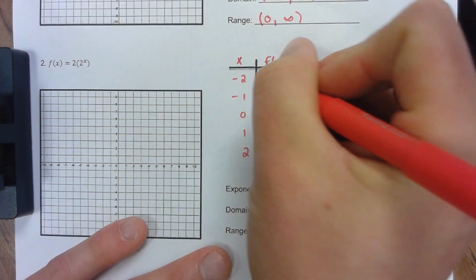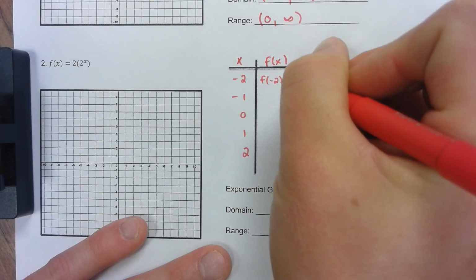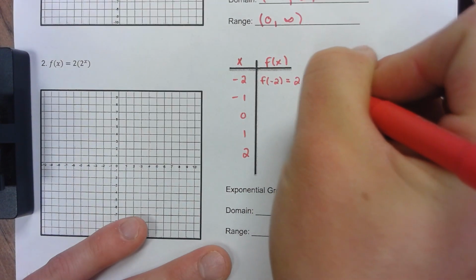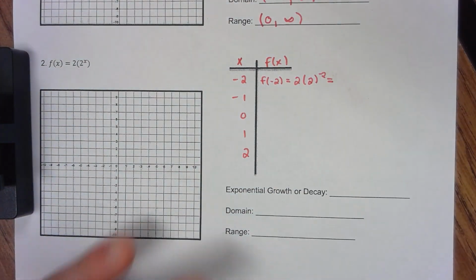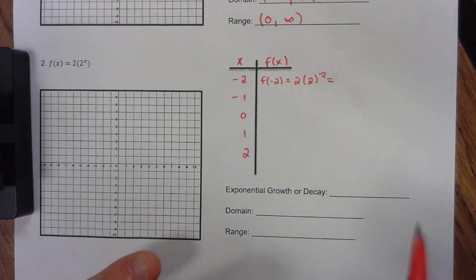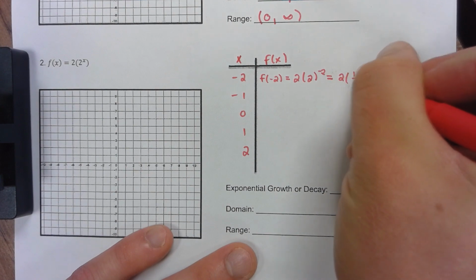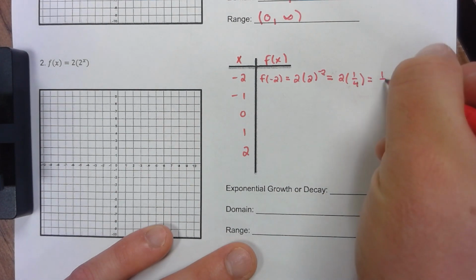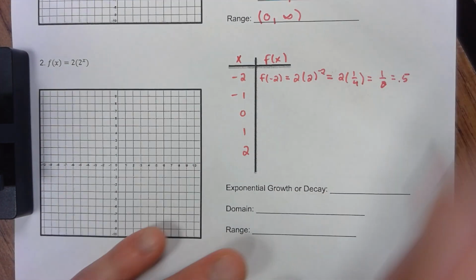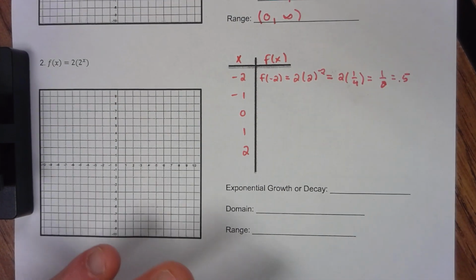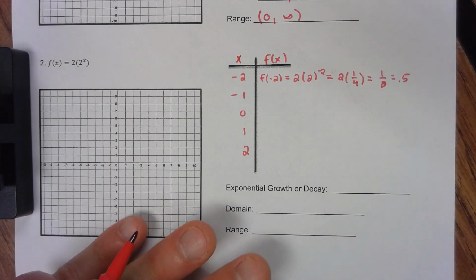Now we have to think about some order of operations. So 2 to the power of 2 times -2. Well, with order of operations, I have to deal with that exponent first. 2 to the power of -2 is 1/4. So this is 2 times 1/4, which is 1/2, or 0.5. Multiplying those fractions gives me 2/4. 2/4 is 1/2.